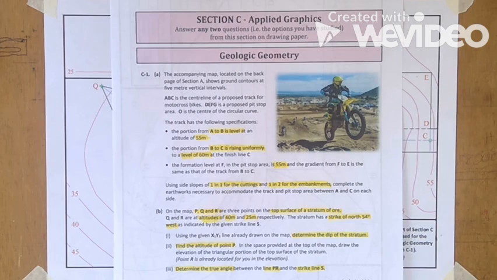Today I'm going to do a geologic geometry question from the higher level DCG paper from 2019. The accompanying map located on the back page of section A shows ground contours at 5 meter vertical intervals. ABC is the centre line of a proposed track for the motocross bikes. DEFG is the proposed pit stop area. O is the centre of the circular curve.